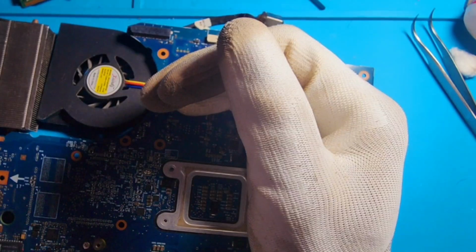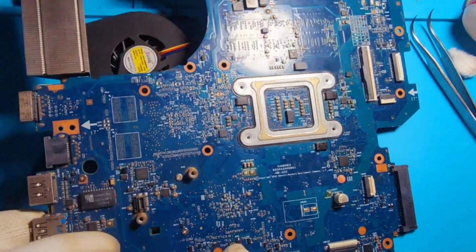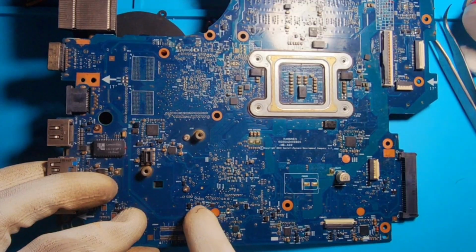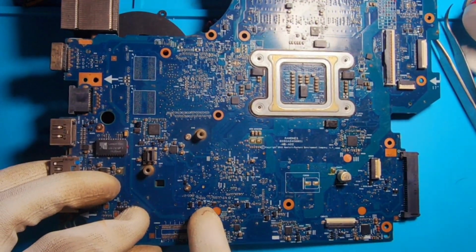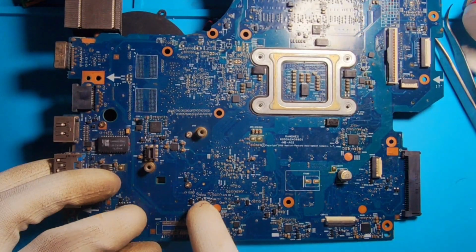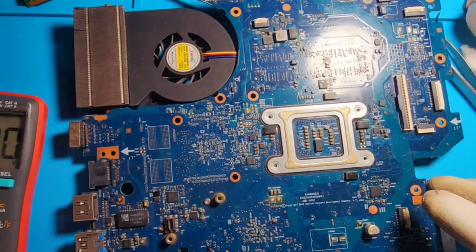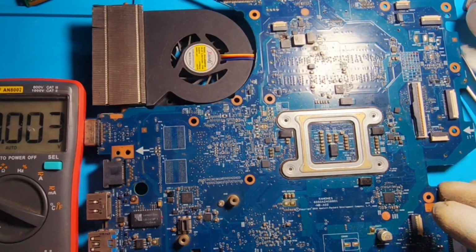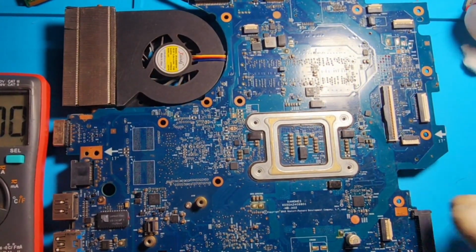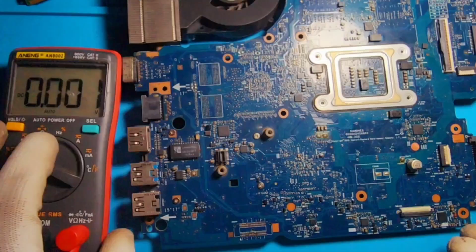Now we need to check at this point here the voltage at Q57, and we can find near the resistor whether we are getting 3.3 volt. Now I am going to connect the adapter.